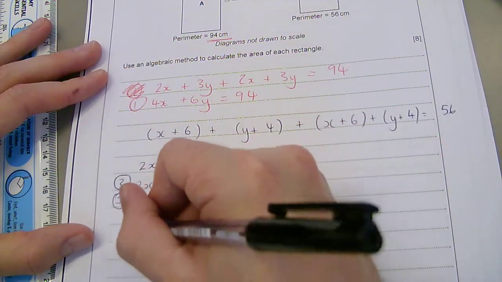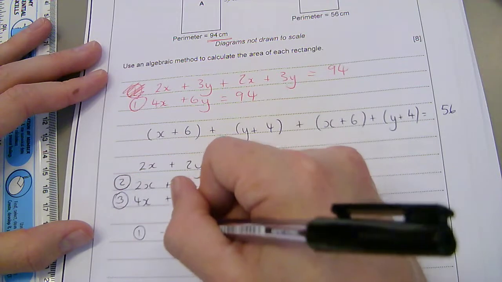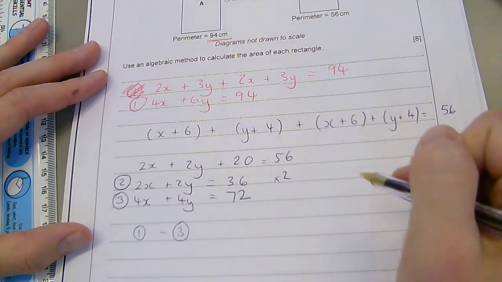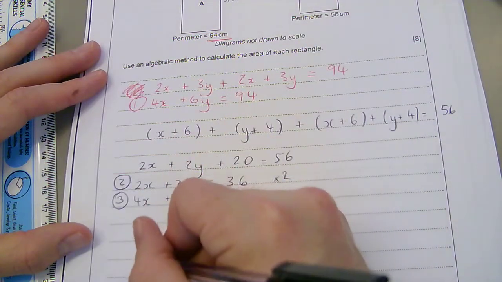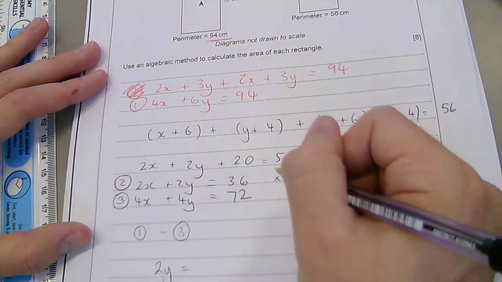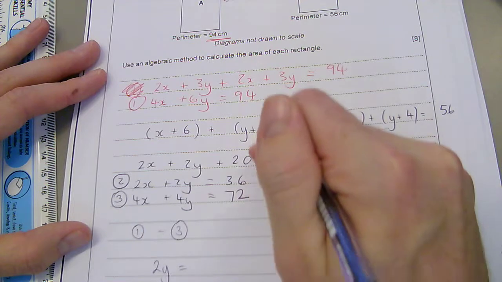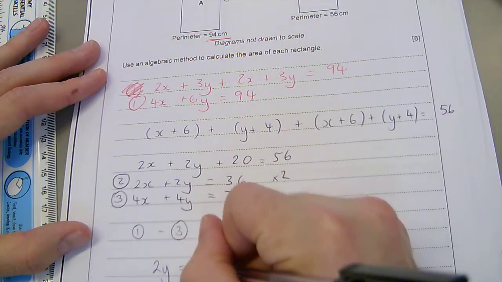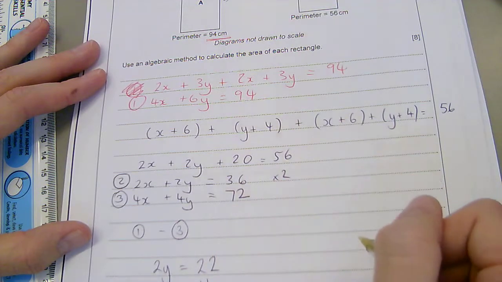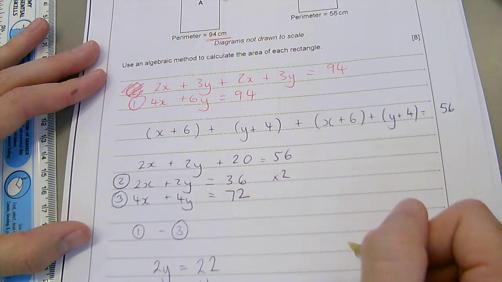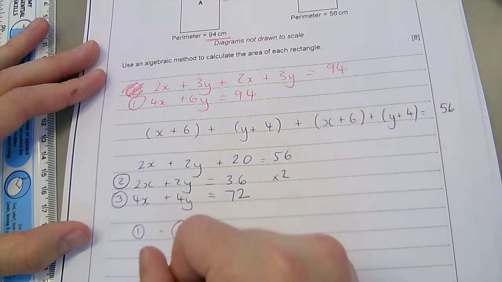So if I do 1 take away 3, why am I going that way round rather than 3 take away 1? Any ideas? Good. Do I want a minus y? So 6y take away 4y gives me 2y. I wanted a positive y, it would have made things harder. 94 take away 72, 22. So then y equals? So it's 56 times 2. Oh no, it's minus 20. Yeah. All good? It's alright, ask if you're unsure.